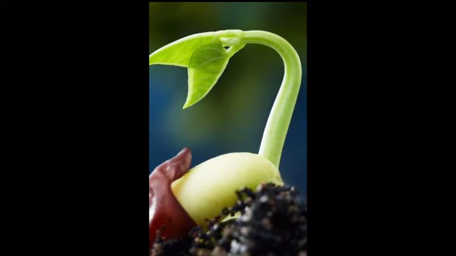You will find that in this cotyledon, there will be one part which goes down to the ground and there's one part in the cotyledon which goes up. The part that goes down is called the root and the part that goes up is called the shoot.